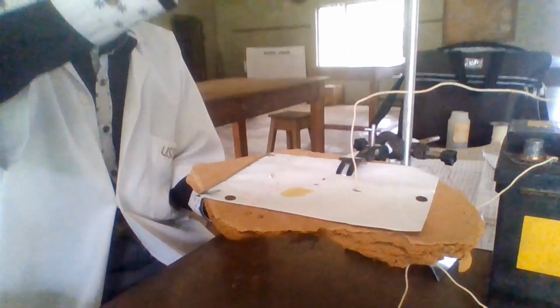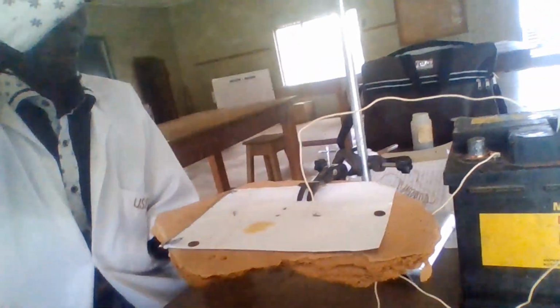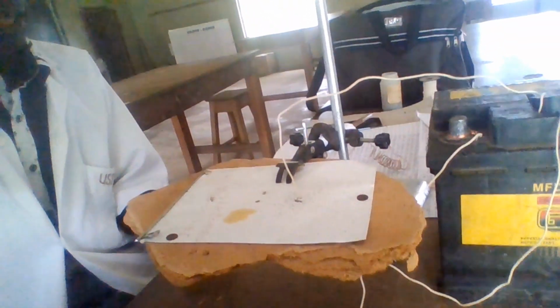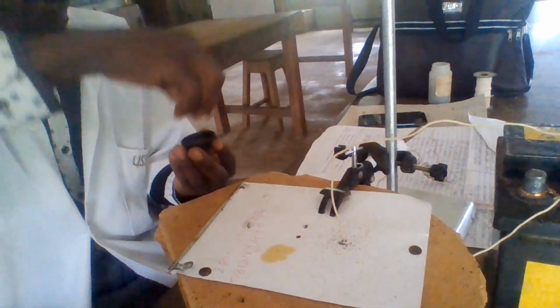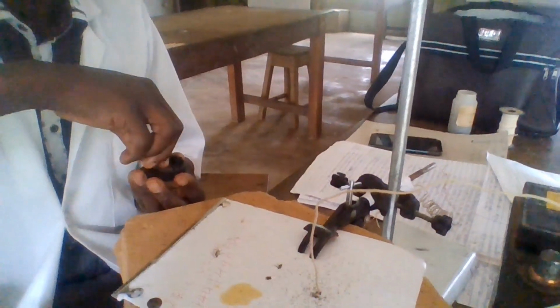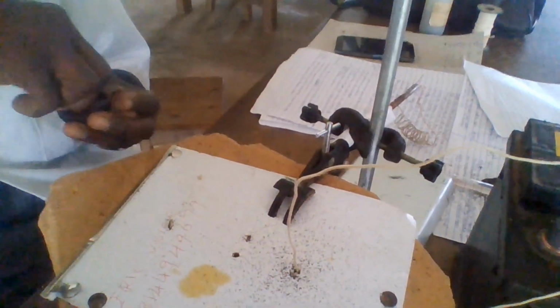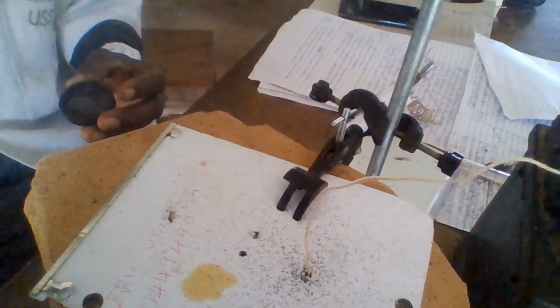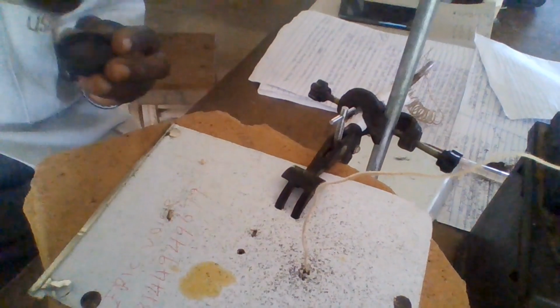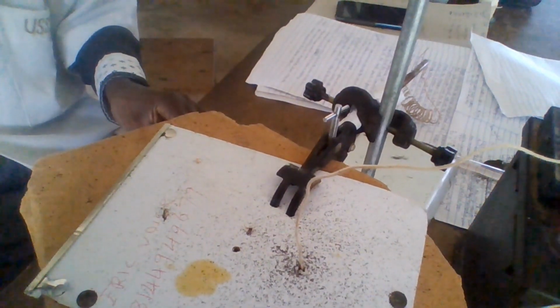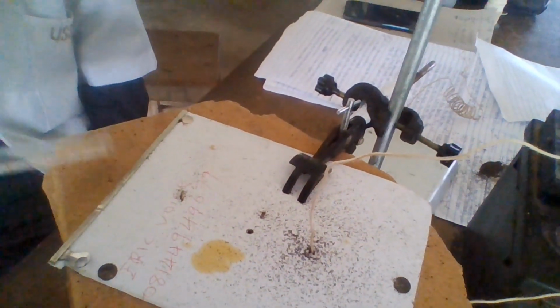We now drop iron filings at about 20 centimeter height uniformly on the cardboard. And now hit the cardboard gently.